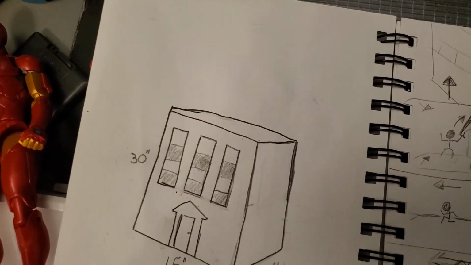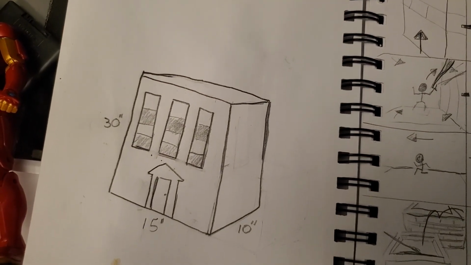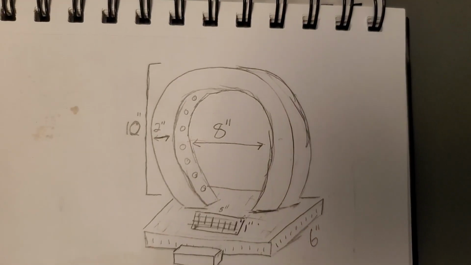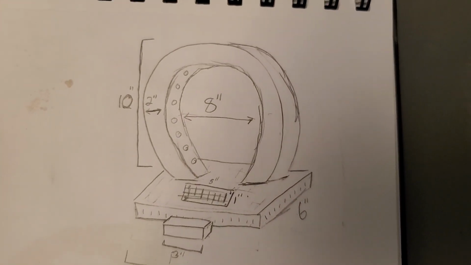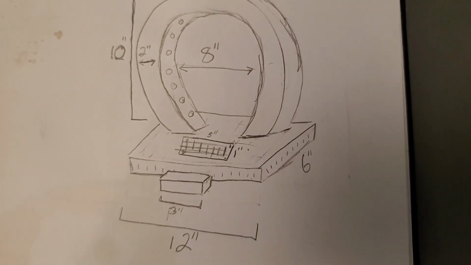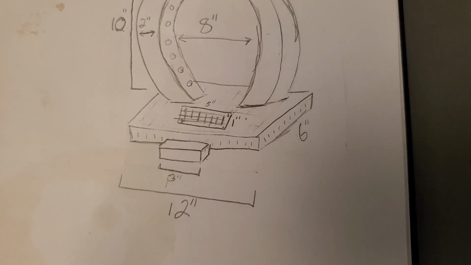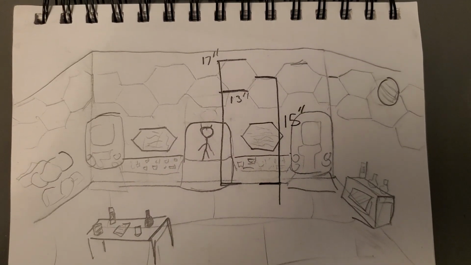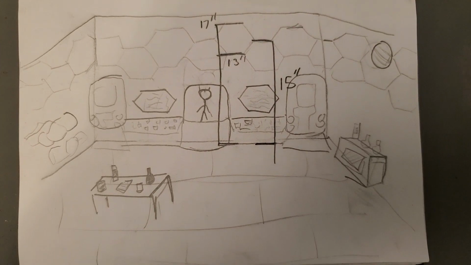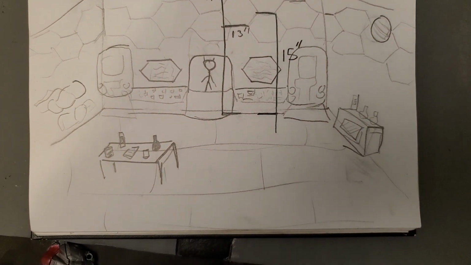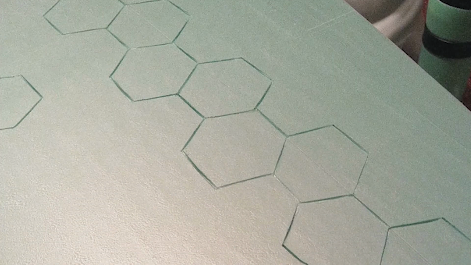Since most figures that I use at least are in 6-inch scale, I try and make sure that the door is about 7 inches tall, so most people can fit through that. Obviously, bigger characters wouldn't be able to. And then I also try and make sure that any panels, doors, windows, or anything are at least 3 inches off the ground, so it's at least 3 feet off the ground. Other than that, everything else is fair game.